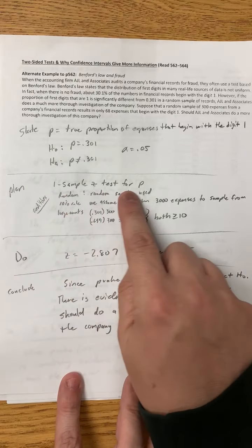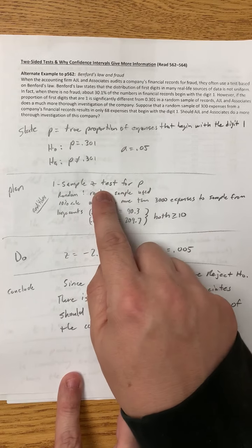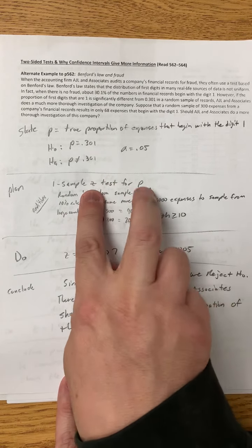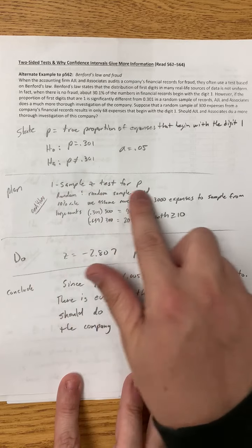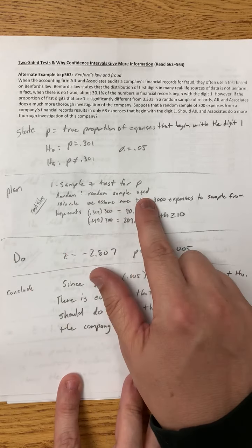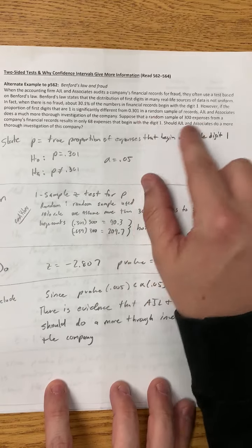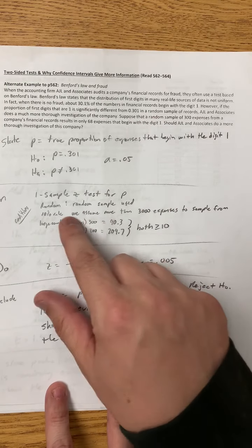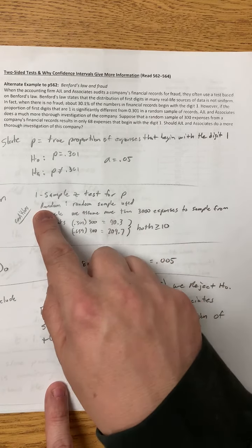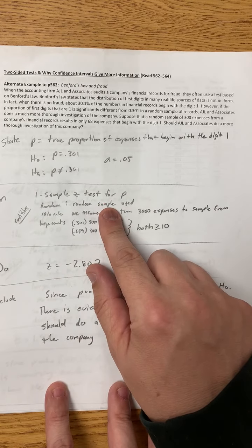All right, one sample Z test for P, not interval, test, right? And Z and P there. And again, make sure you get that all down right. A random sample was used. It just said a random sample. Maybe I could have said a random sample of 300 expenses. But again, all you're doing is saying random is important and it was satisfied within the problem.